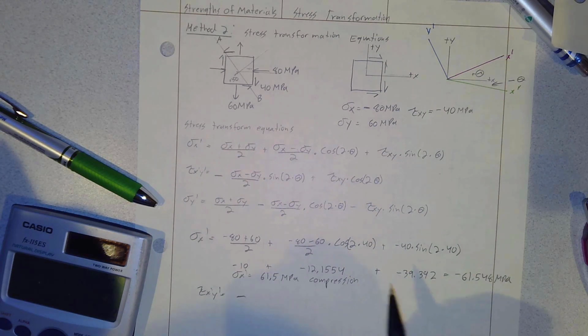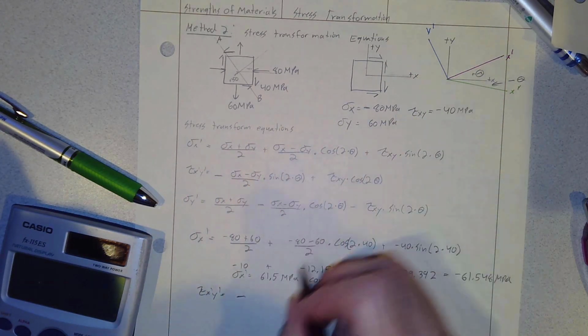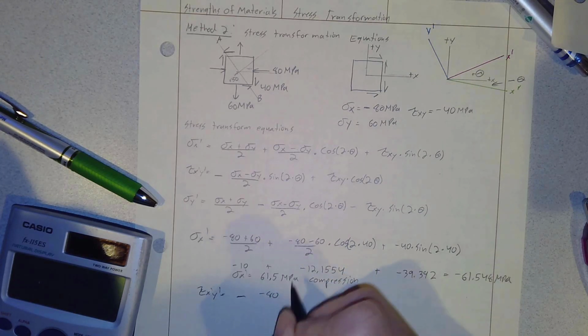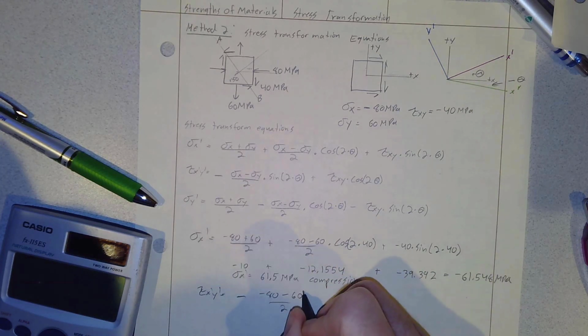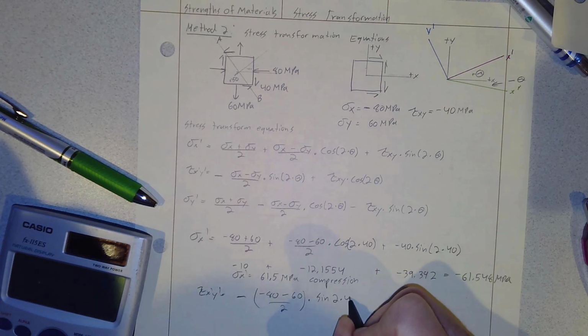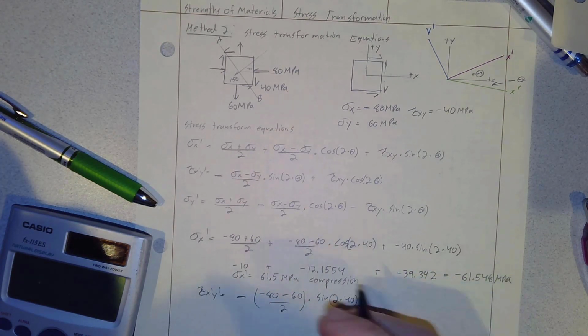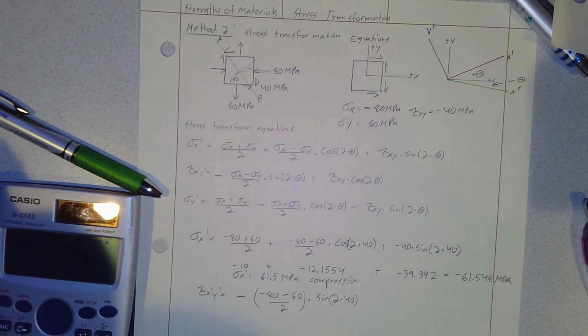Minus sigma x, so sigma x was a negative 80, minus sigma y, which was 60, divided by 2, times sine of 2 times 40. Okay, and that one we'll just plug everything in. Negative 80 minus 60 divided by 2.